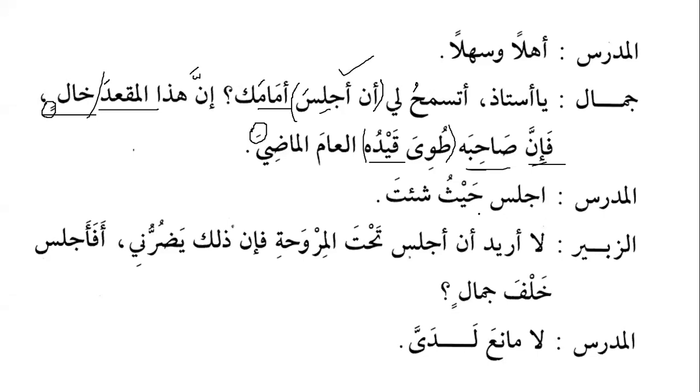Al-mudarrisu: "Ijlis haythu shi'ta". Haythu, as we discussed in the previous lessons, is used as both dharfu zamanin wa makanin. It is mabni ala dhamma. "Ijlis" is fail plus file, sit; "haythu shi'ta", wherever you want. So it is in the place of maful fihi. Now we will not say that this is maful bihi; this is maful fihi, which is basically dharf. Sit wherever you want. Az-Zubairu: "La uridu an ajlisa", I don't want to sit. So "an ajlisa", what will be the status of "an ajlisa"?